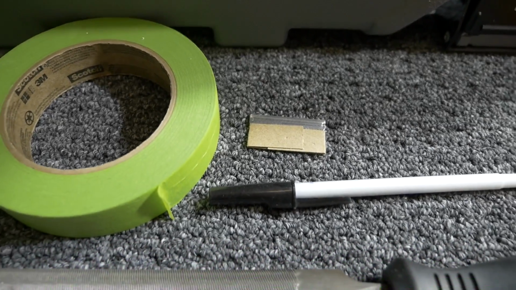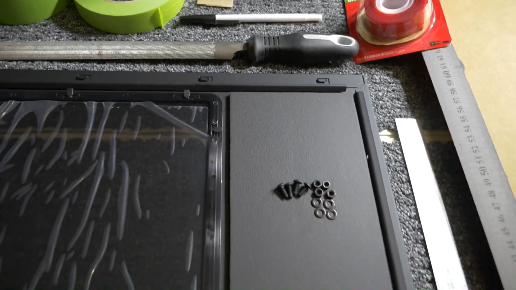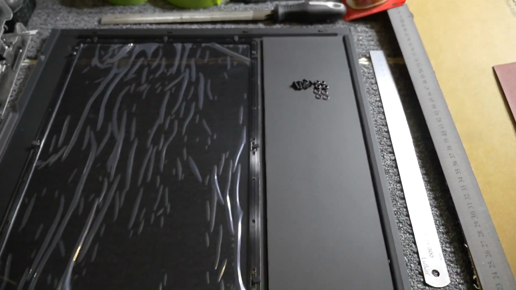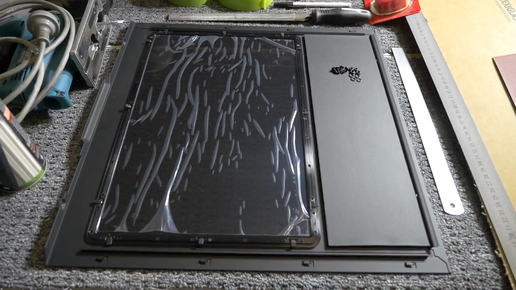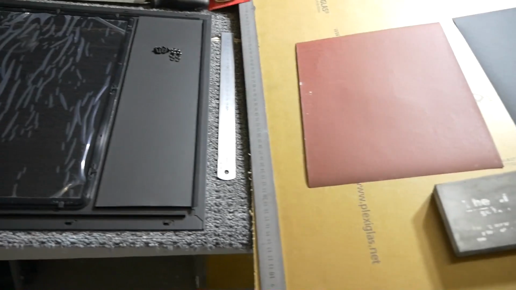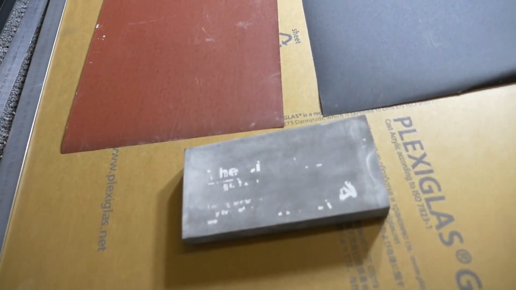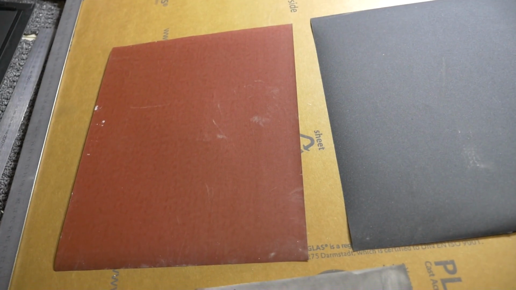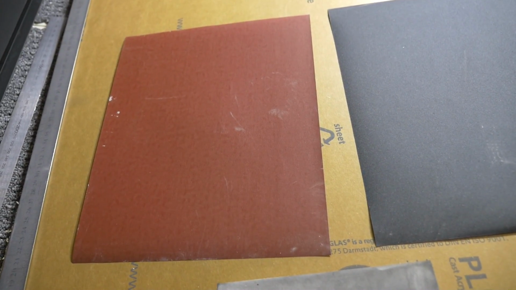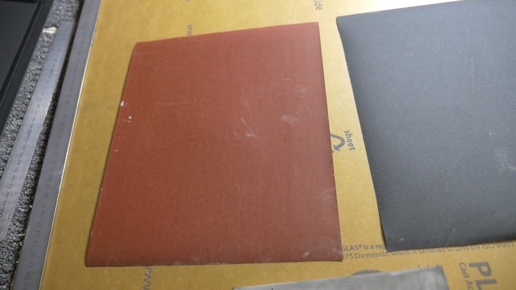And once I have removed the bulk of it, I'll sand off the rest, because we're also going to be sanding the side panel as surface preparation ready for painting. So I have here a sanding block, and I have 400 and 600 grit sandpaper. I'll probably also use 800 grit sandpaper, so I'll add that to the list.